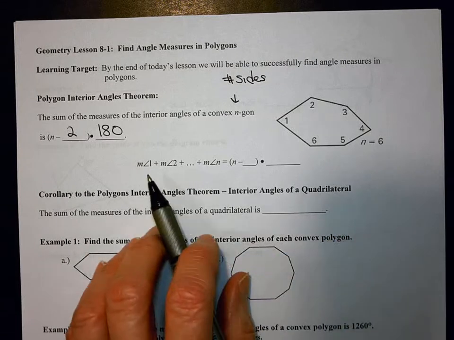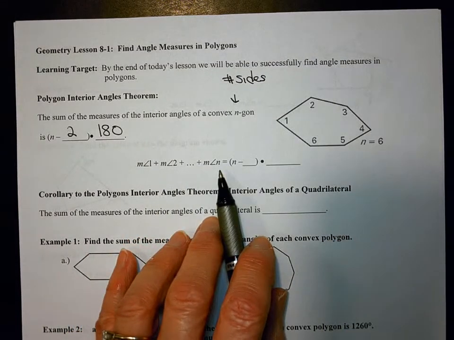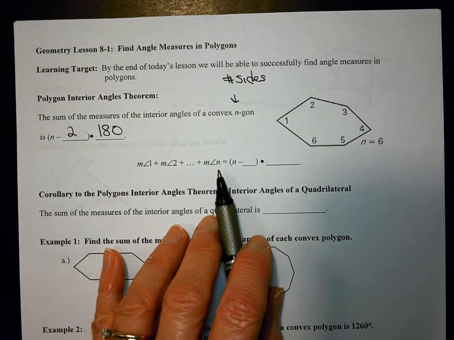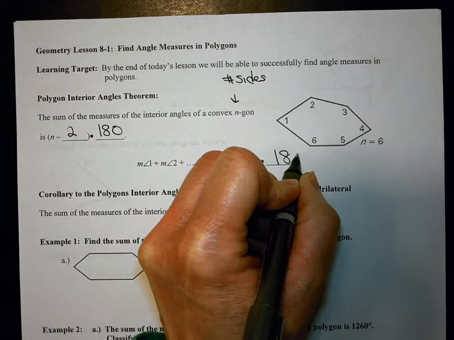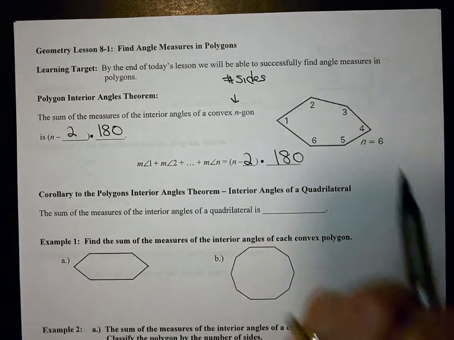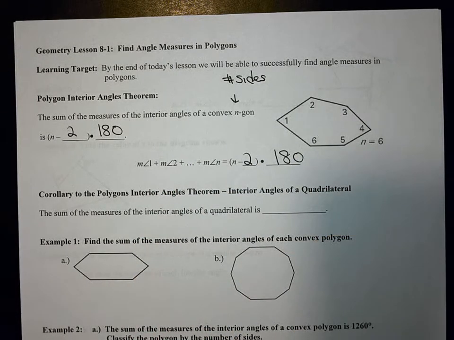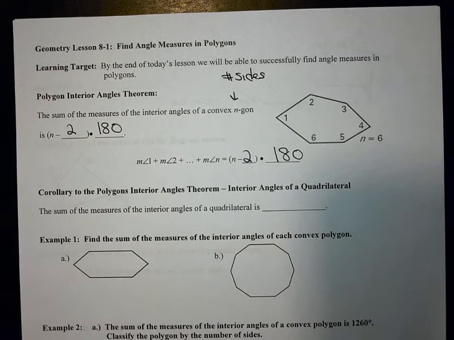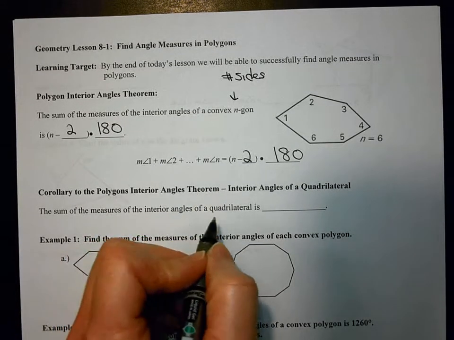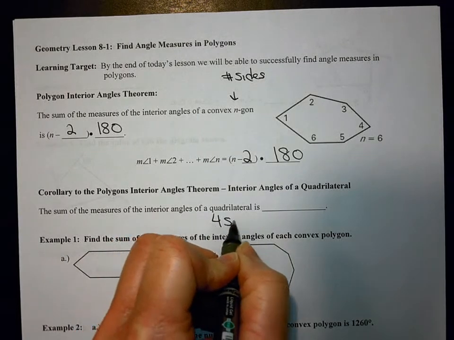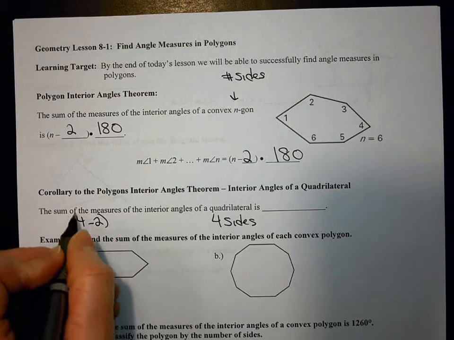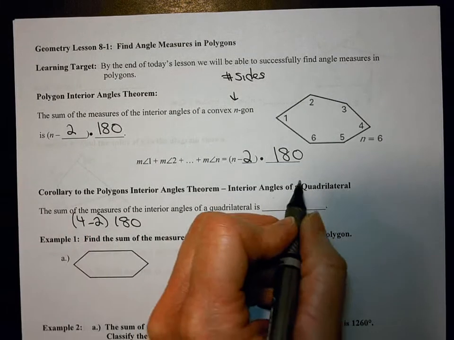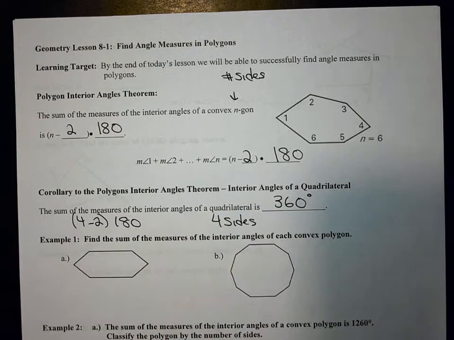In this case, it really just means every angle through the end angle. So angle 1, angle 2, all the way to angle 6. You just go (n minus 2) times 180, and in this case n is 6. Okay, the corollary to that is the sum of the measures of the interior angles of a quadrilateral. And remember again from before, a quadrilateral has 4 sides. So if we do (4 minus 2) times 180, the inside of a quadrilateral has to be 360.